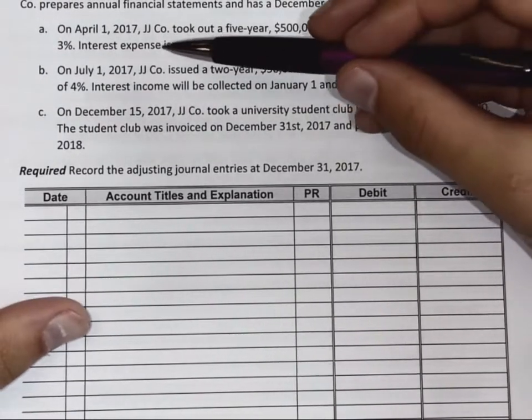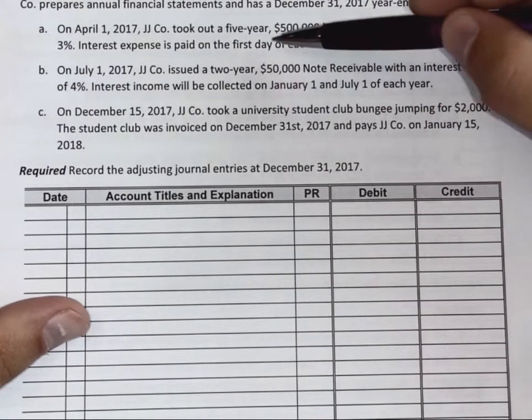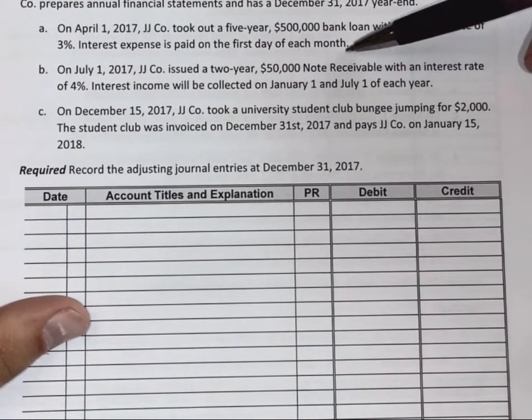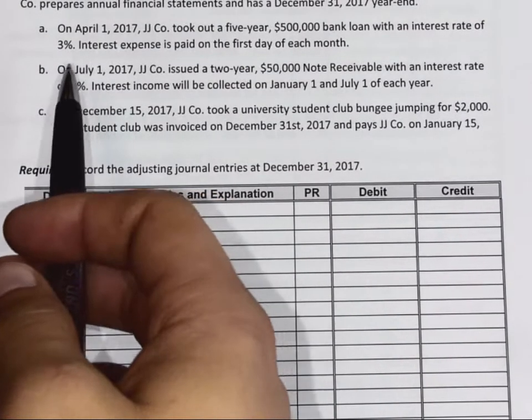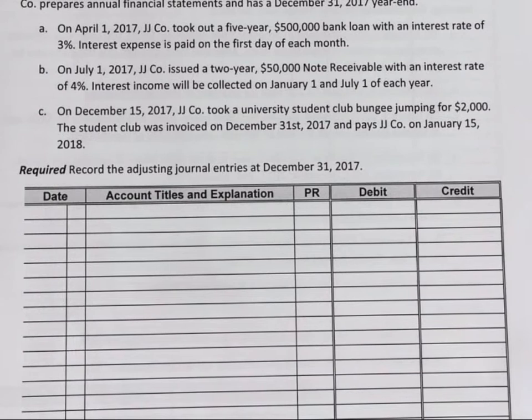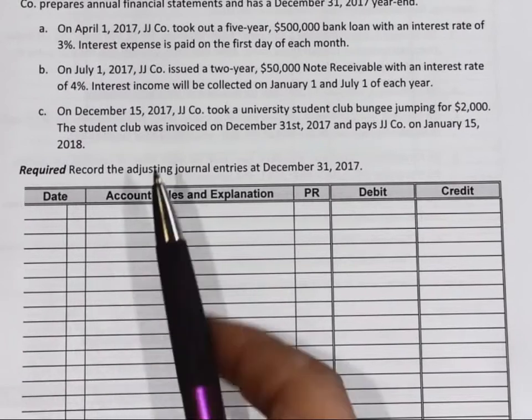Now the interest expense is paid on the first day of each month. So when the cash comes through on our bank statement, an accountant is going to put in a journal entry for it. Part of their monthly routine is reconciling their bank accounts. So we're going to get to that.